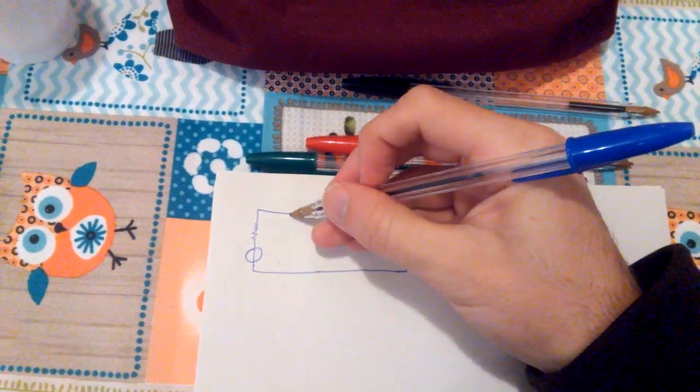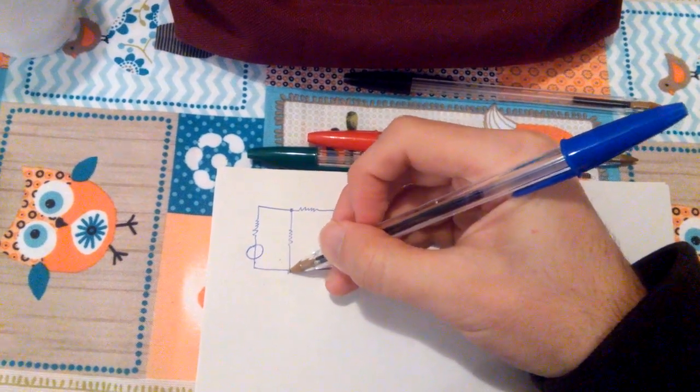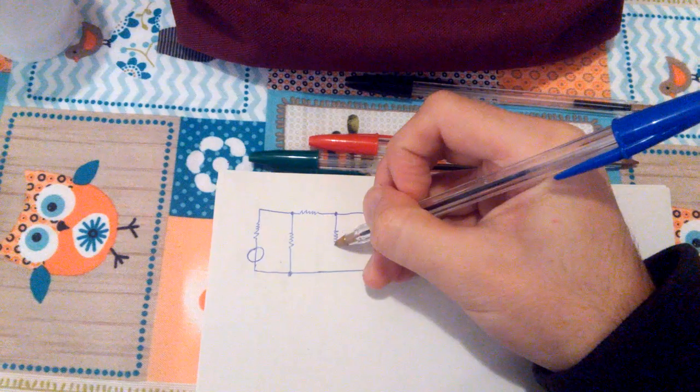So from here, there's going to be a resistance going down to here, and another resistance all the way down here.